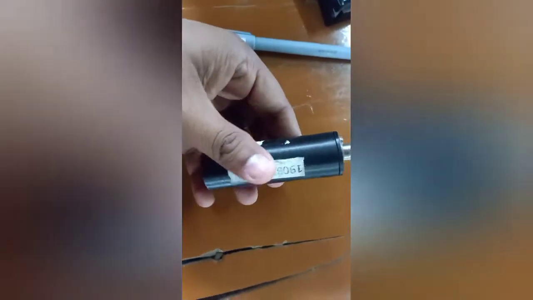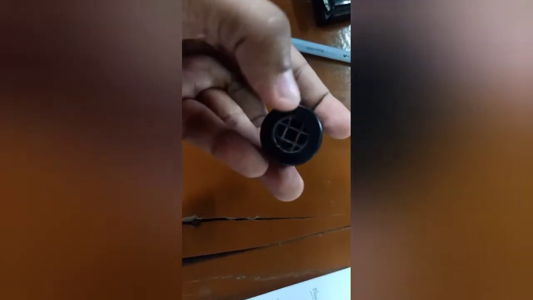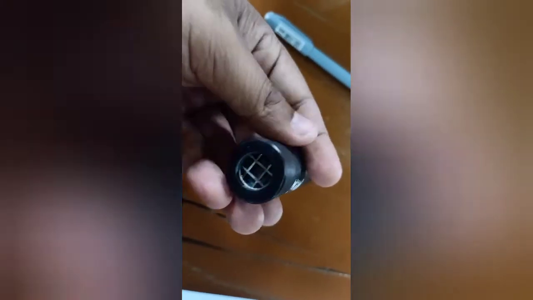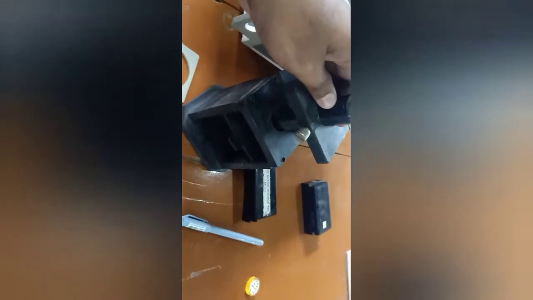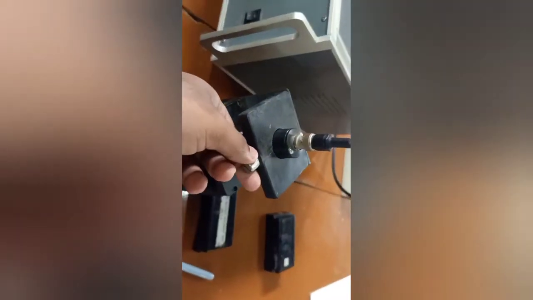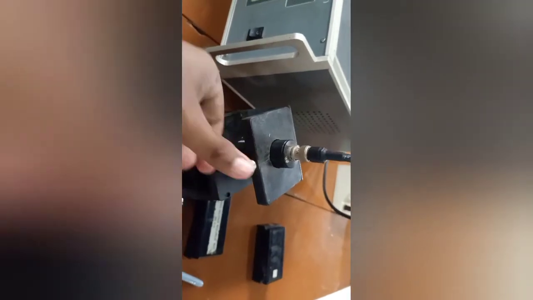Before that, this is what the GM tube looks like. It's a GM tube completely filled with noble gases. Here the particle detection takes place. You can see this carefully. I am going to fix the tube here. Let's wait, I will show you how. I have to place it like this, and then it will be fitted, and using this thread knob you can fit it.